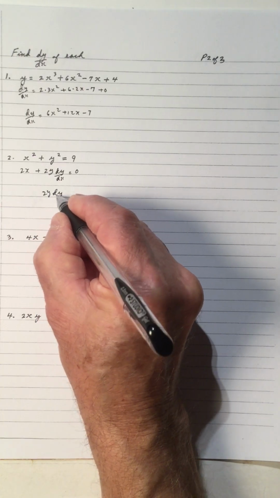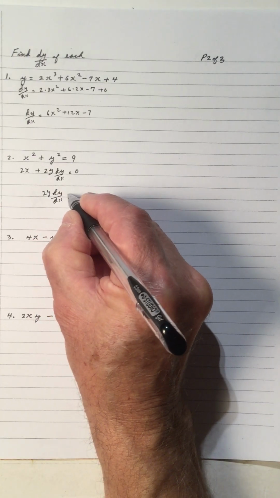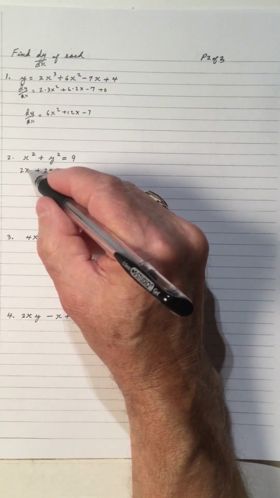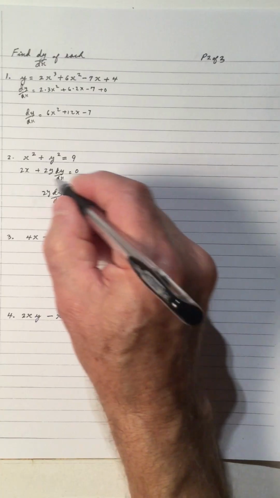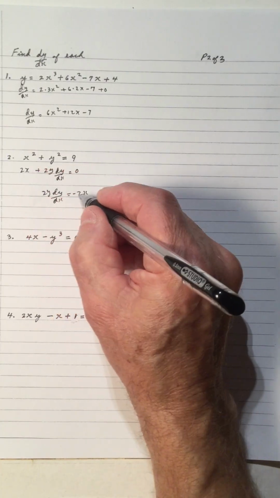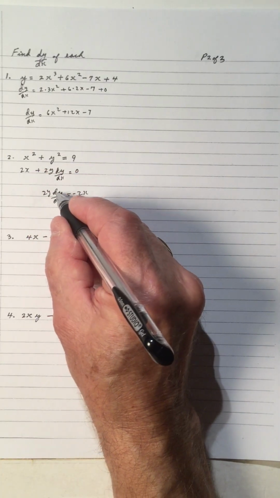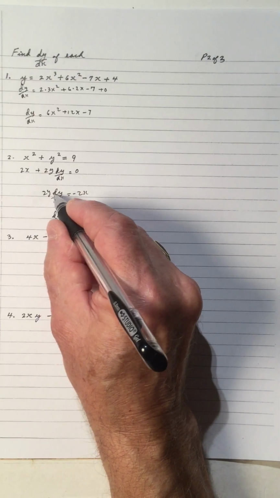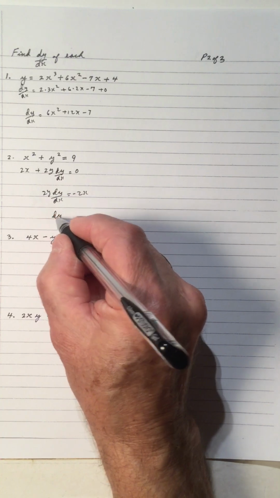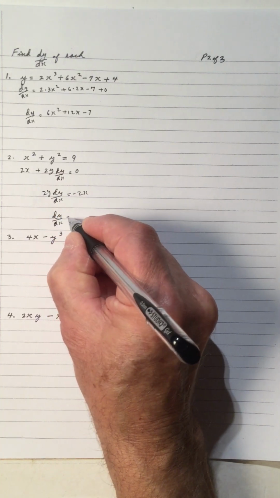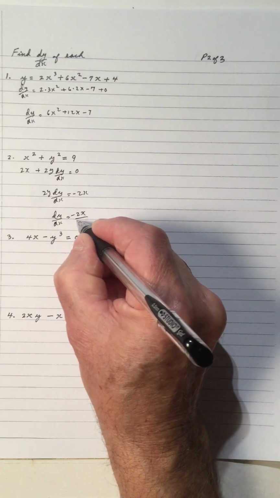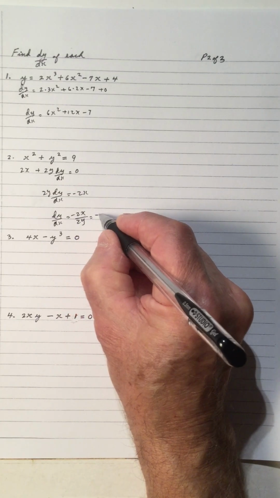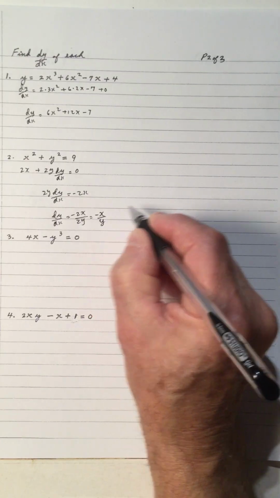so 2y dy/dx is equal to negative 2x, because I'm solving for dy/dx, so the 2x moves over to become negative. Now I divide by 2y to isolate the dy/dx, so I have negative 2x divided by 2y, and the 2's cancel, so I get negative x over y.